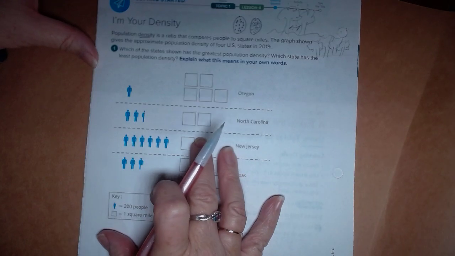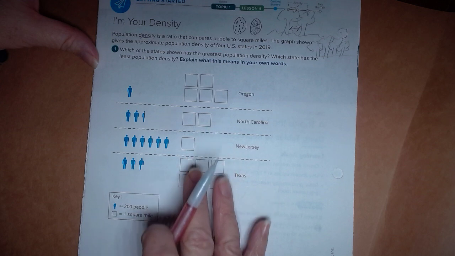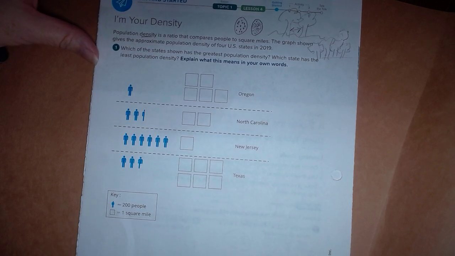These are the type of questions that you will see out and about in the world. You'll see them in the newspaper, on TV, maybe in magazines or articles online. A question like this will probably pop up on the PSSA, and you need to make sure you know how to read it. So it gives us a key down here, and it has this little blue person is approximately equal to, it has this little squiggly line.